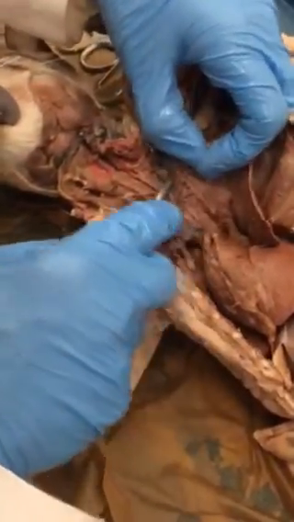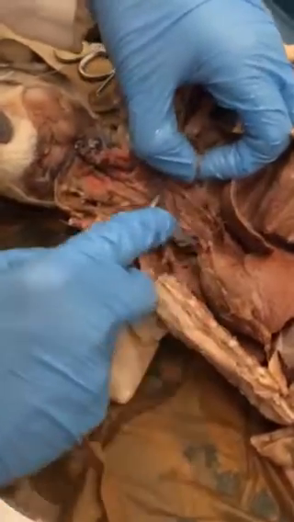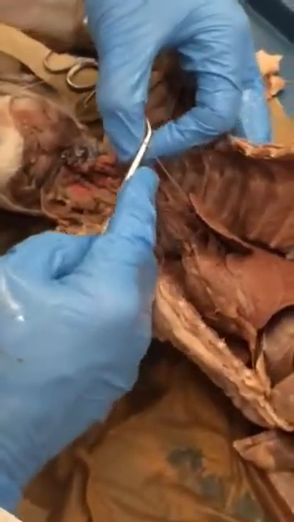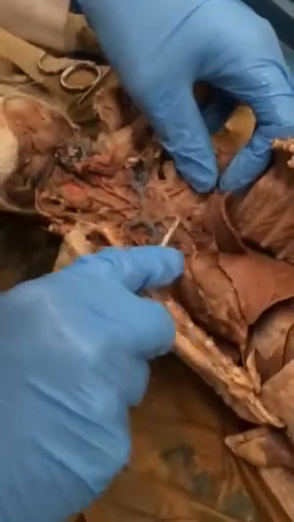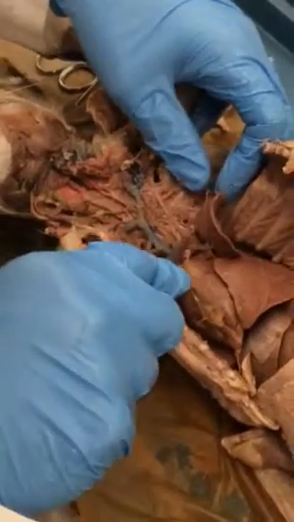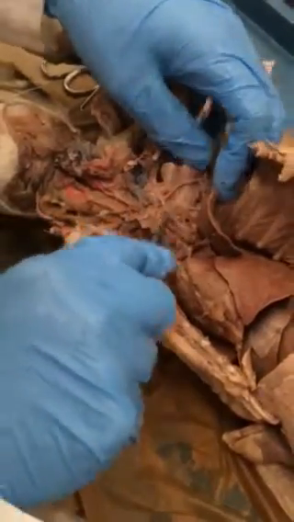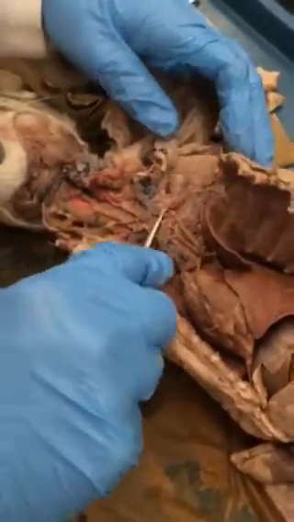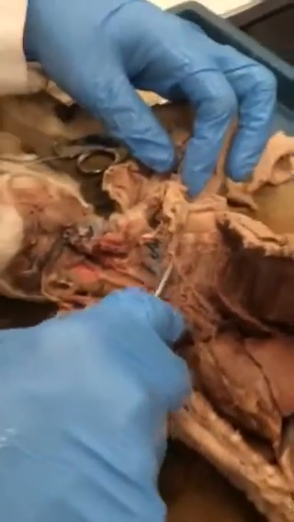If we just pull away some of this garbage. Oh, that's the vagus, darn it. Okay. You can see that. Nope, this is your left subclavian. It's coming up here. You can see how it's exiting the body right here.